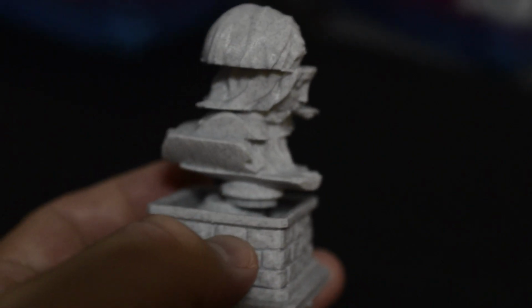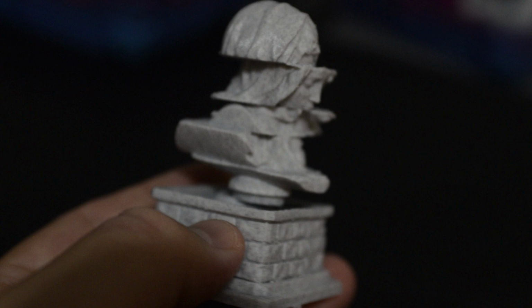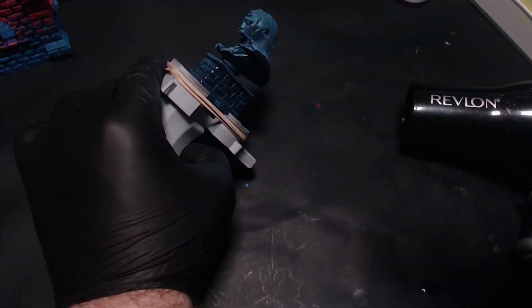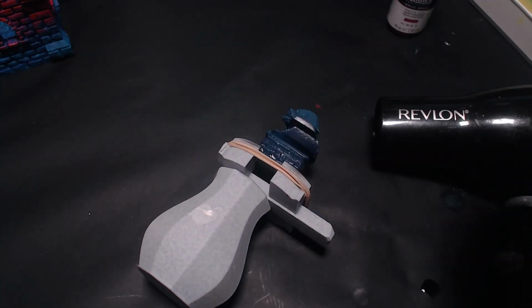Okay, here's the finished print. I'm going to quickly prime this blue outside and wait a few hours before painting her up. I've already covered this painting technique in another video, so I'll just call out the parts that are different when you're doing it on a bust as opposed to terrain.